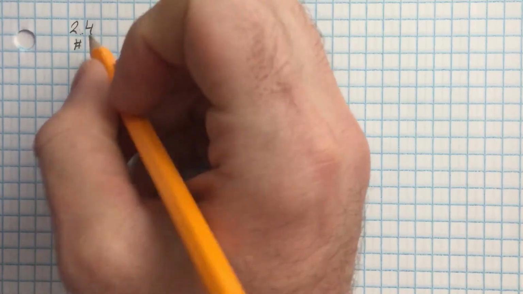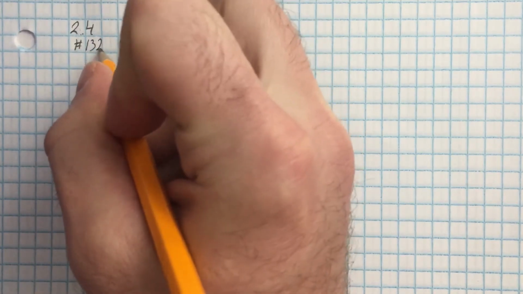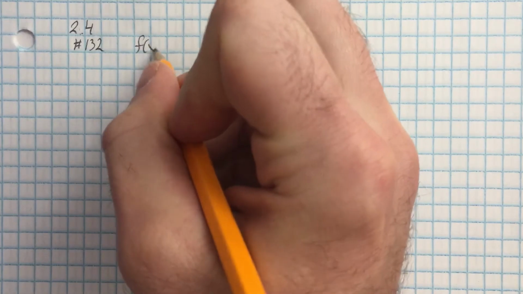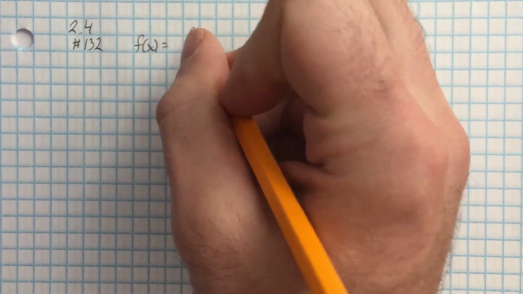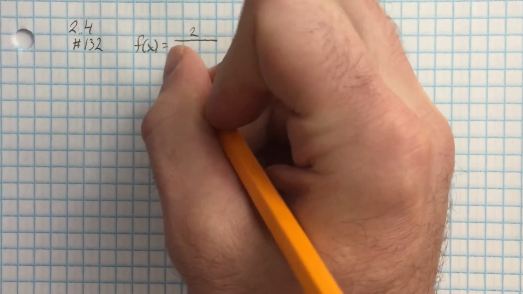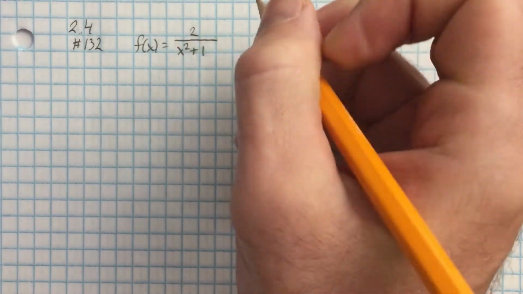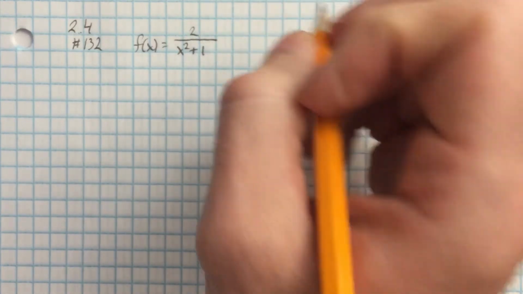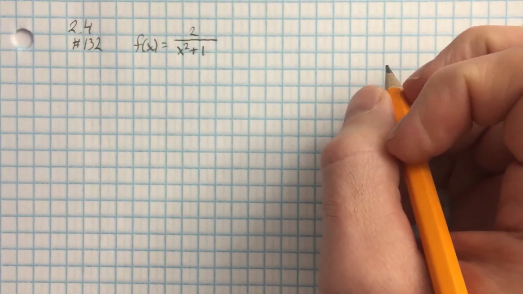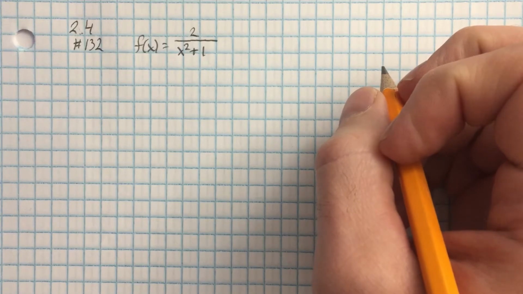Number 132. We have a function f of x equals 2 over x squared plus 1. The question says to determine any points where this function may be discontinuous and what type of discontinuity it is.